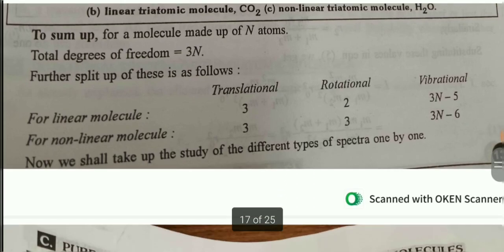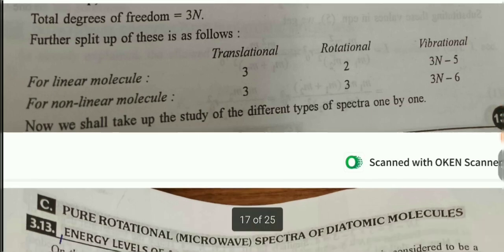To sum up, for a molecule made up of n atoms, the total degrees of freedom is equal to 3n. Further split up of these is as follows. For a linear molecule, translational is 3, rotational is 2, and vibrational is 3n minus 5. For a non-linear molecule, translational is 3, rotational is 3, and vibrational is 3n minus 6.